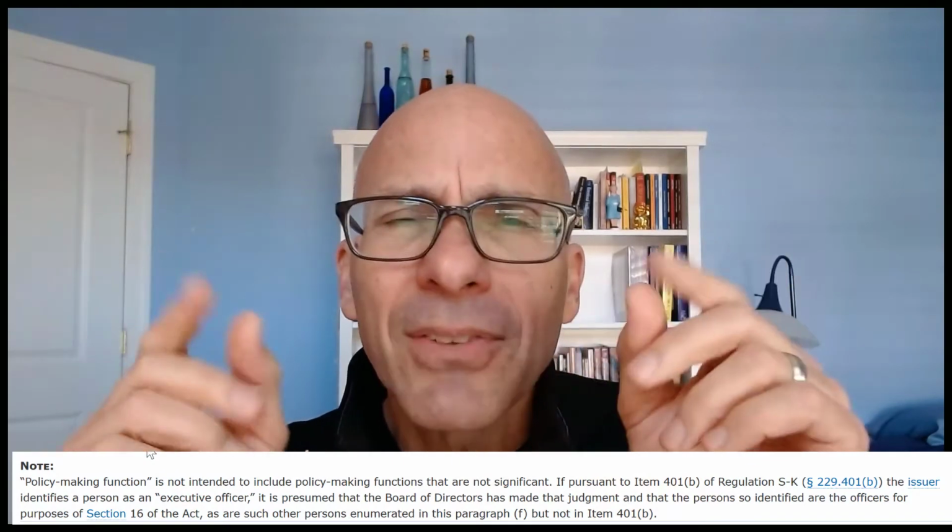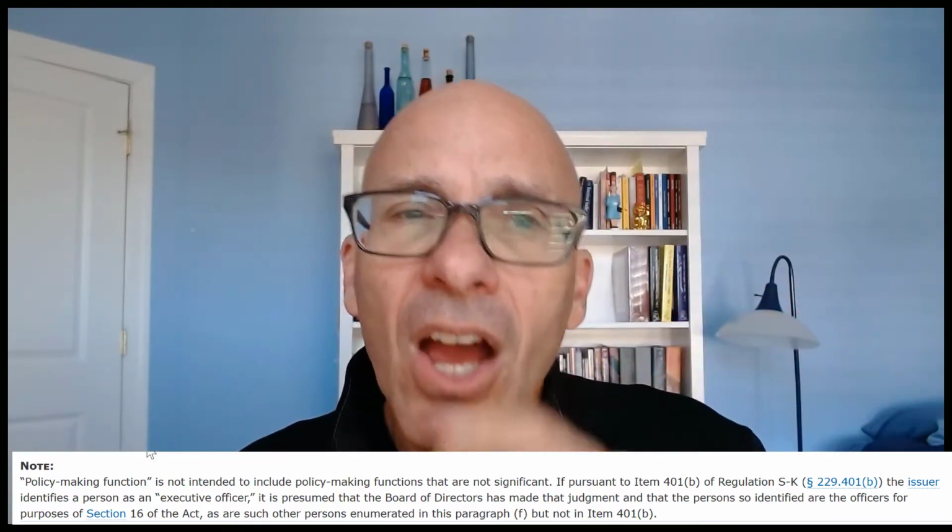The note to Rule 16a-1(f) provides that policy-making function isn't intended to include policy-making functions that are not significant. Officer duties rather than titles guide this determination. The good old facts and circumstances determination, facts and circumstances. Judgment calls might need to be made, they often are, in particular determining whether a business unit, division, or function is a principal one, or whether a person's realm of responsibility involves a significant policy-making function.